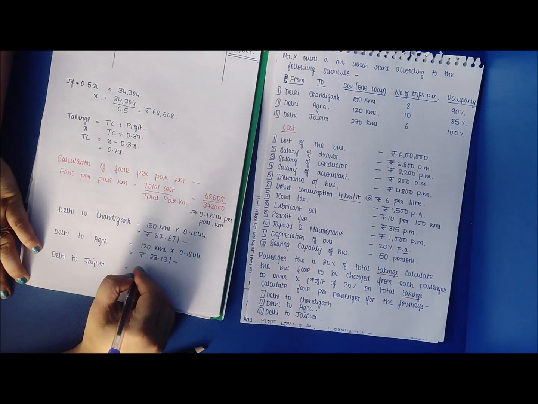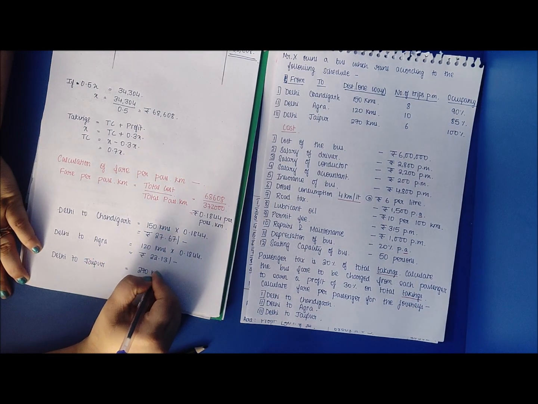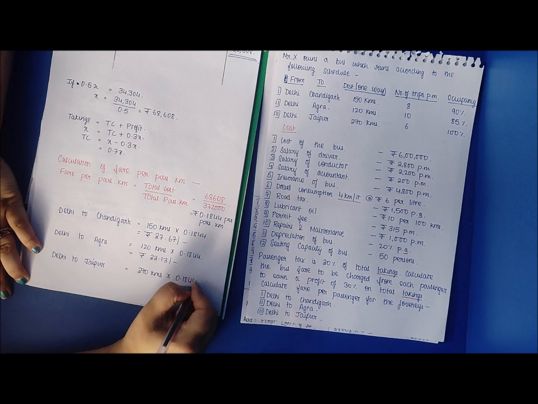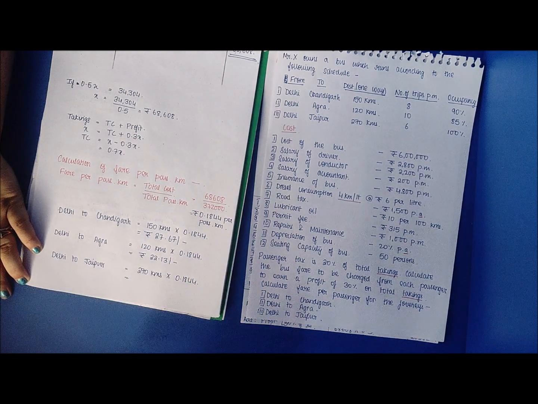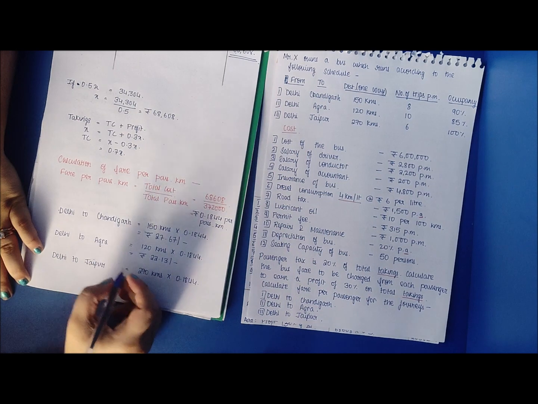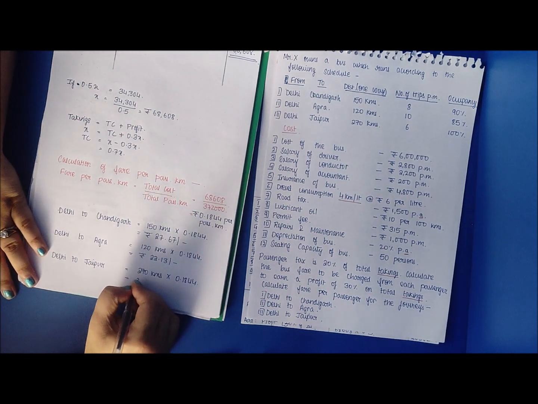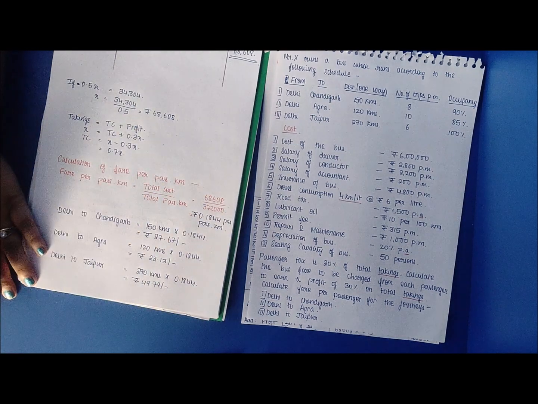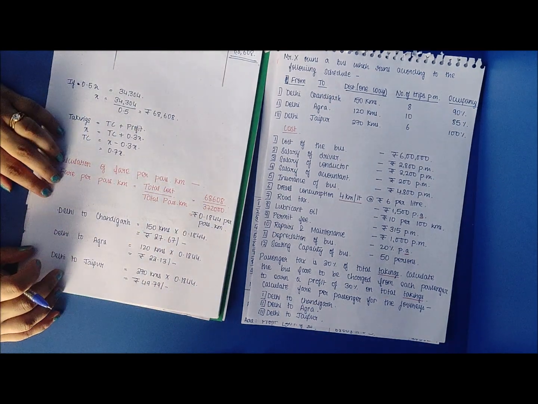He'll be traveling for 270 kilometers, and the rate is 0.1844. That is equal to 49.79 rupees per passenger. So this is the fare that we are going to collect.